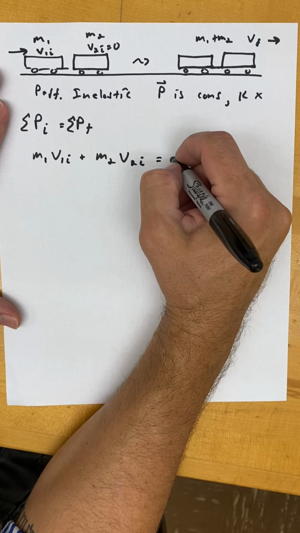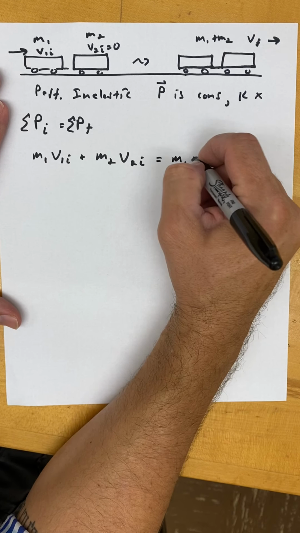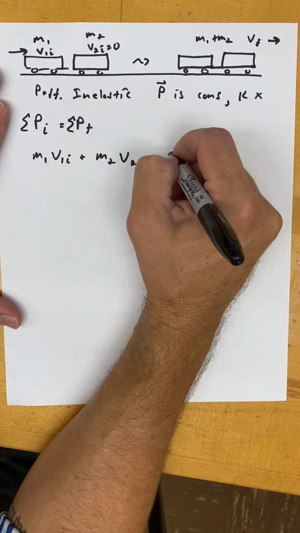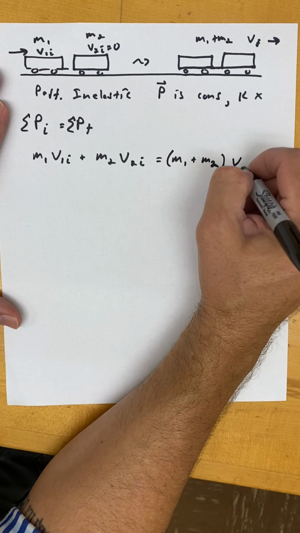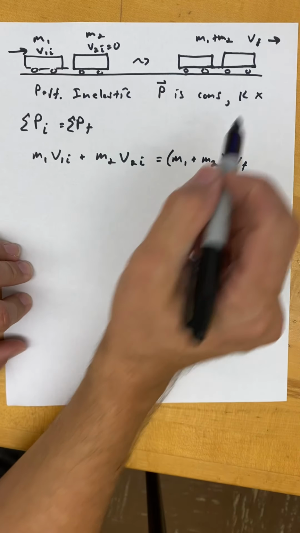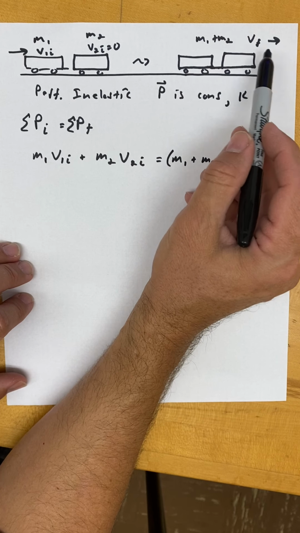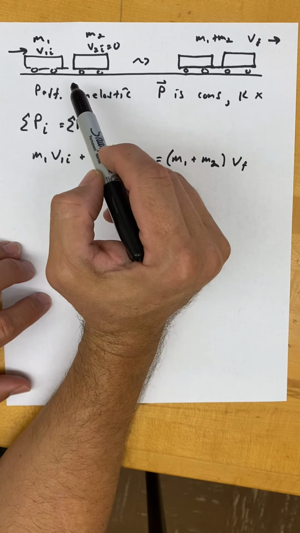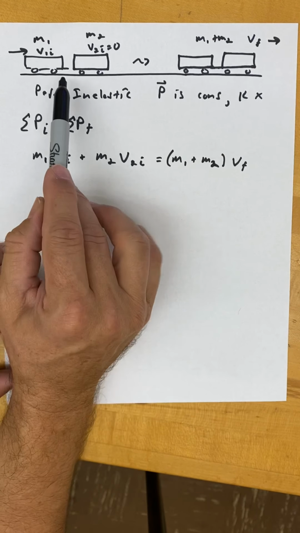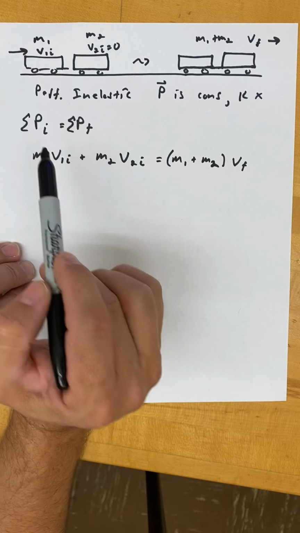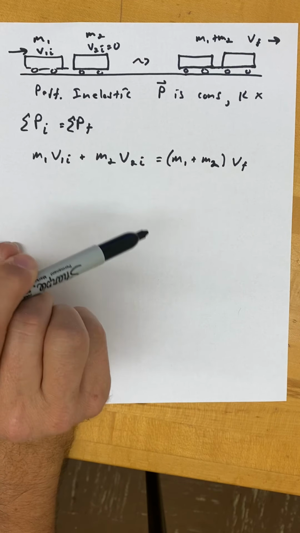I now have an object with a mass of m1 plus m2, traveling at some v final. I've shown v final to the right, and because of the specifics of this problem, I'm pretty confident that's correct. Total momentum before the collision is directed to the right.